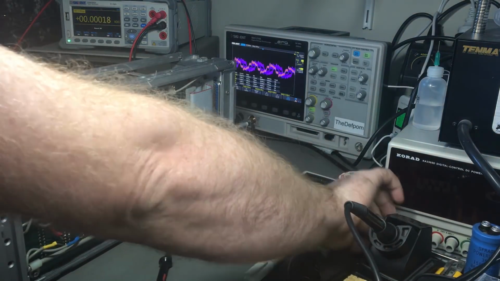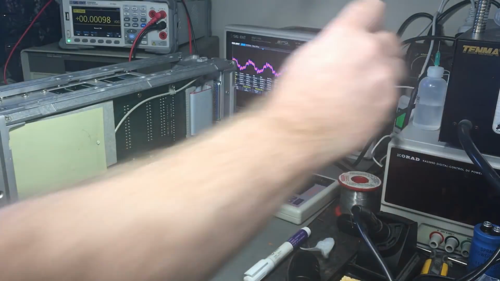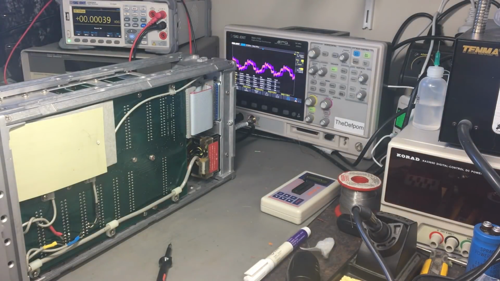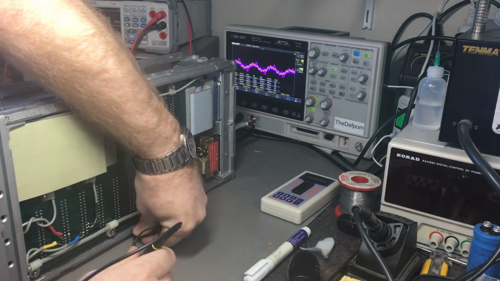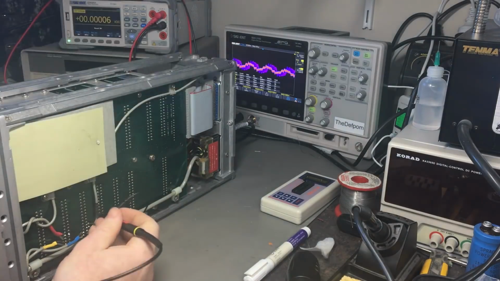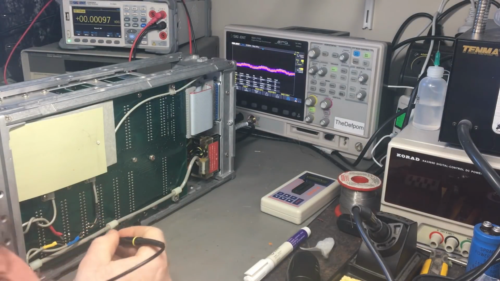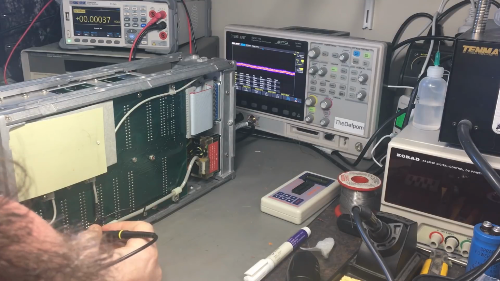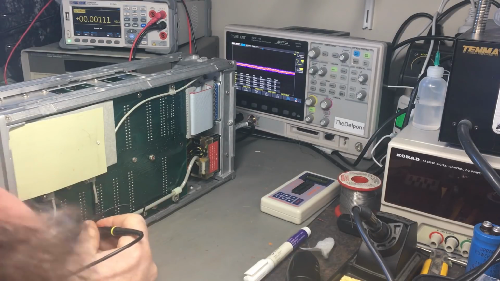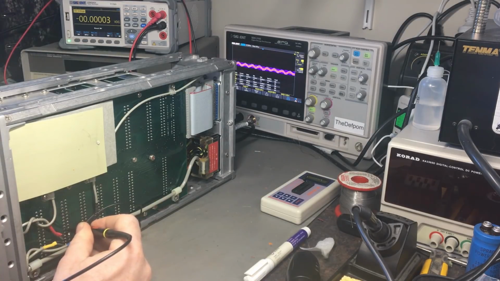Oh, there it is. Hiding behind the soldering iron. Okay. I'll try grounding it and see if that makes a difference, just in case it's upsetting things a little bit. 6, 4, 5, 6. Yeah, that didn't change anything. So that voltage is missing.